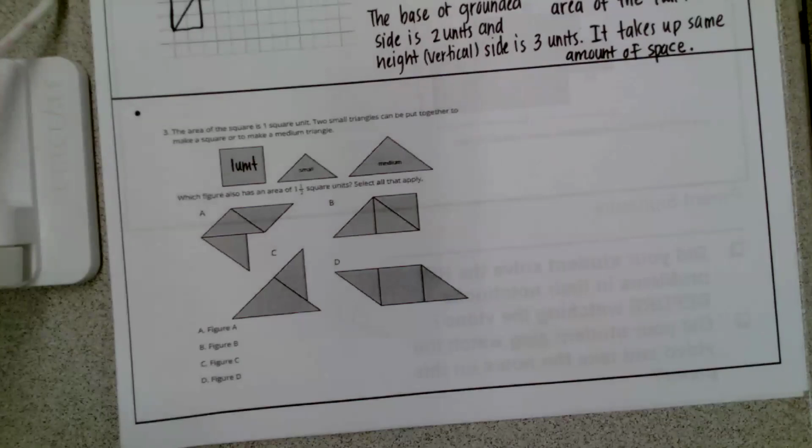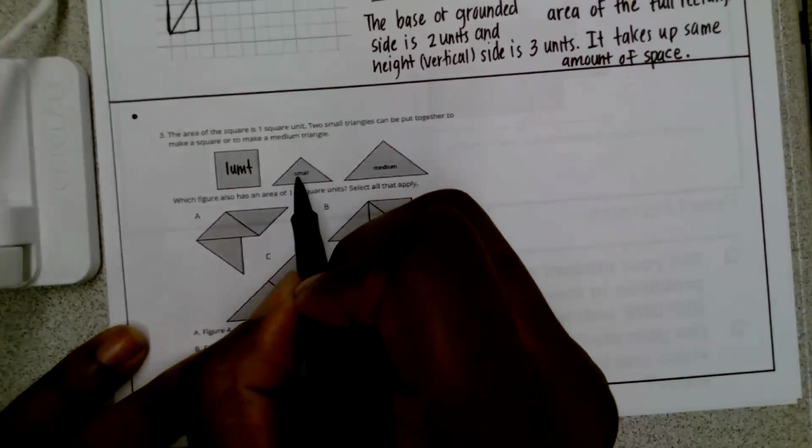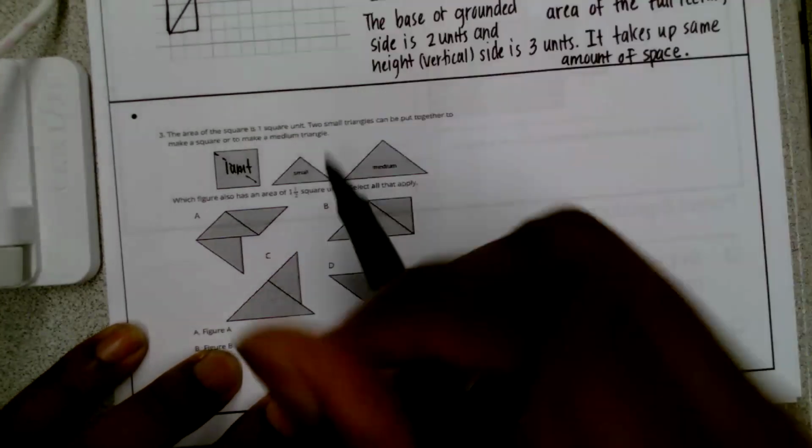2 small triangles can be put together to make a square or a medium triangle. If this is a small triangle, I know that I can make 2 small triangles. So that means my small triangle is 1/2 unit.